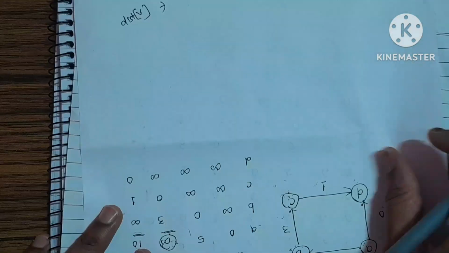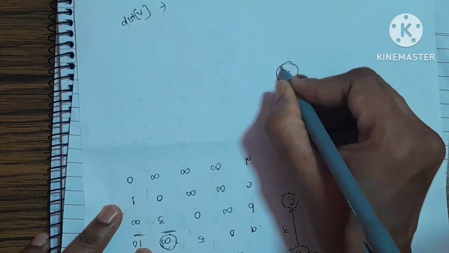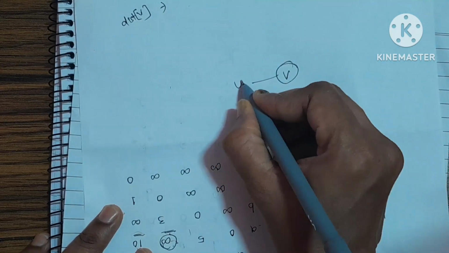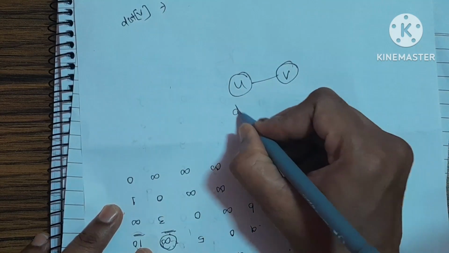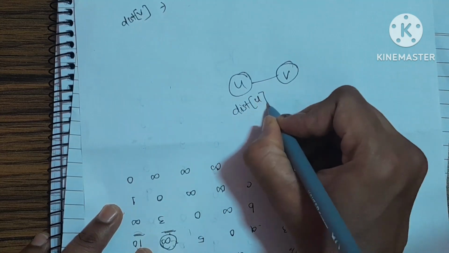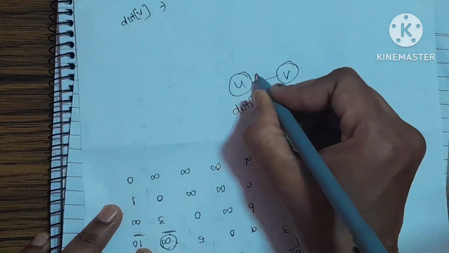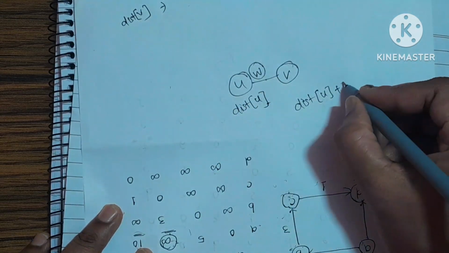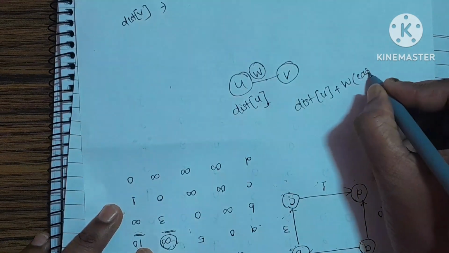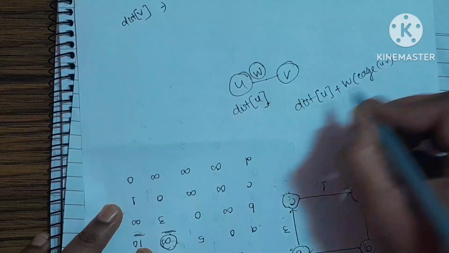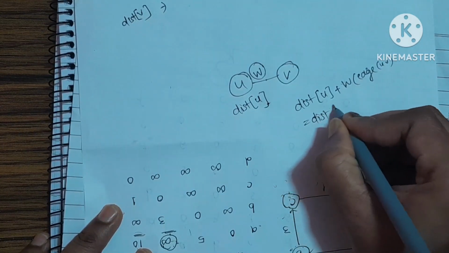See this example where node v is reachable from u. If the distance of u is known, then only distance u plus the weight of this edge could give us the distance of v.